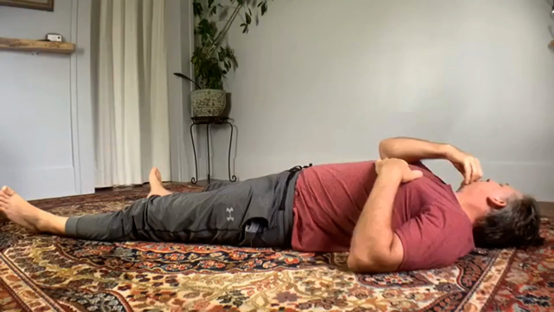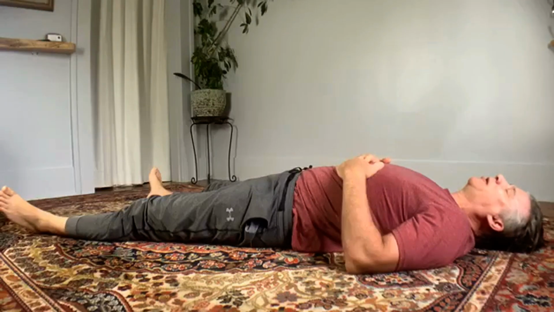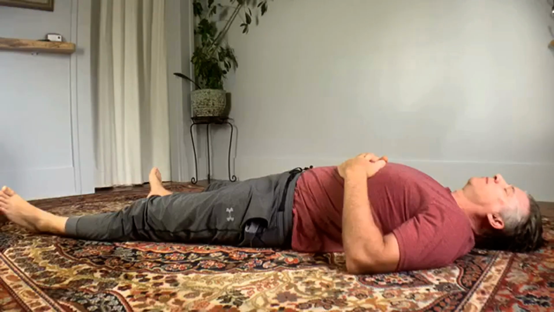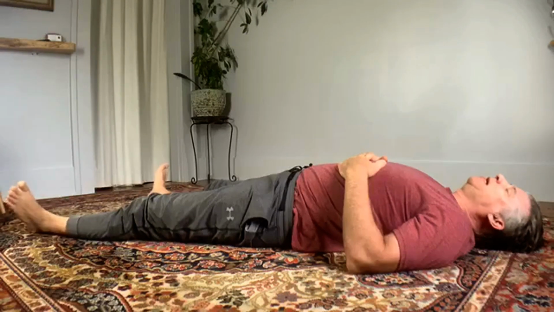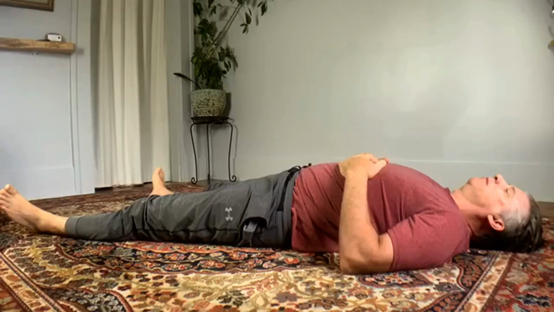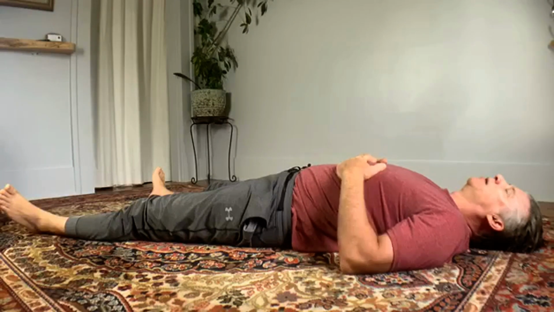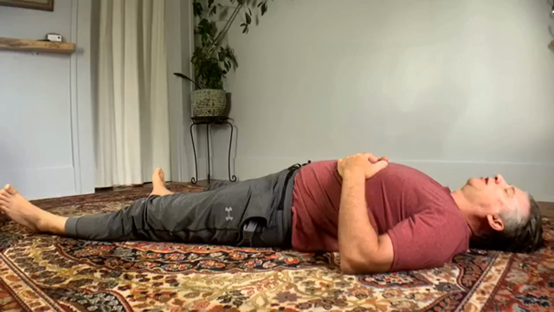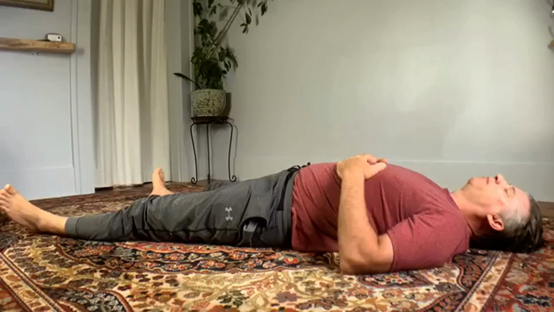Get some breathing in, big breath in through the nose. Just let everything go. Try to get the mind just to let go and just to be focused in the body.